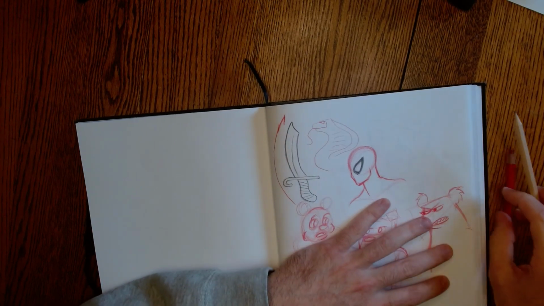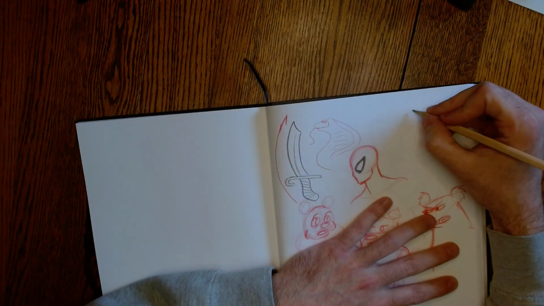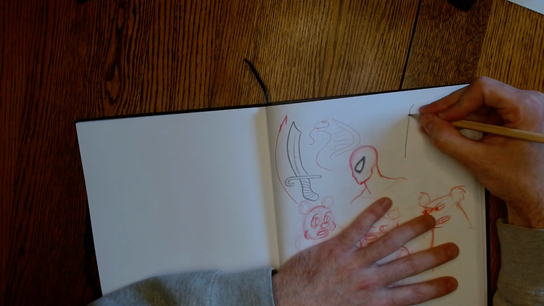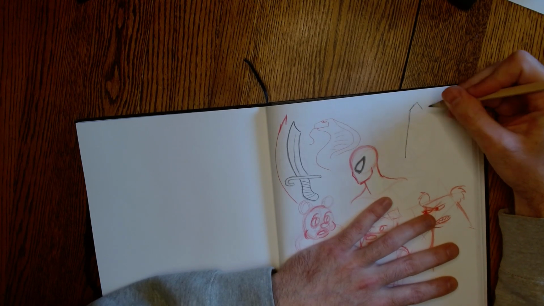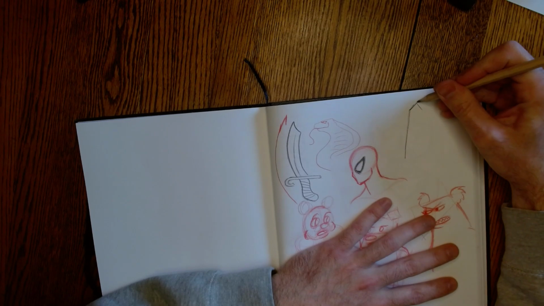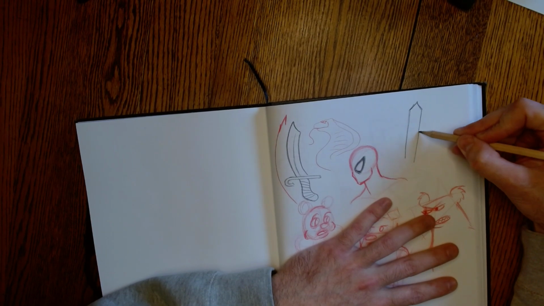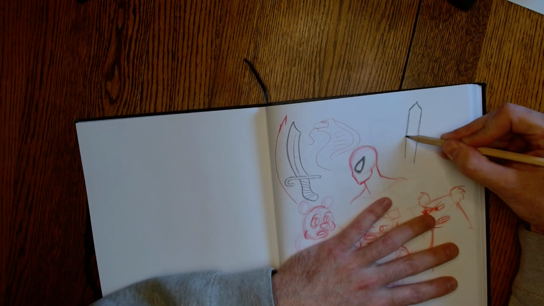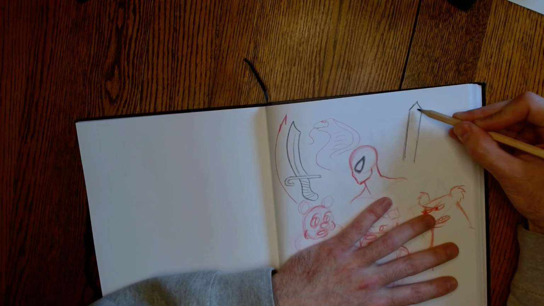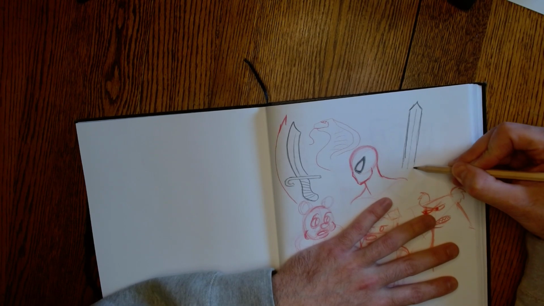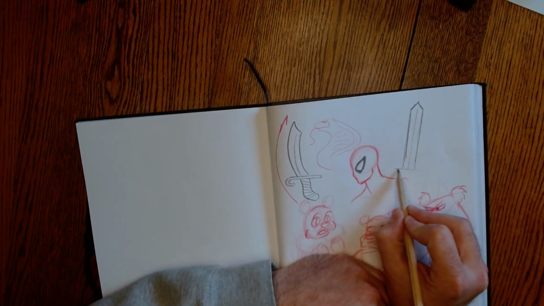Okay, let's do a different sword. Classic broadsword, right? Curve at the top just a little bit. That's the pointy end. Straight down. What does that suggest? Sturdy. Sturdiness. It's strong. It's broad. That's why they call it the broadsword. It's blocky, right?